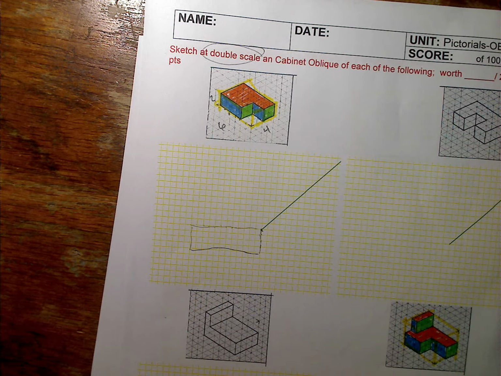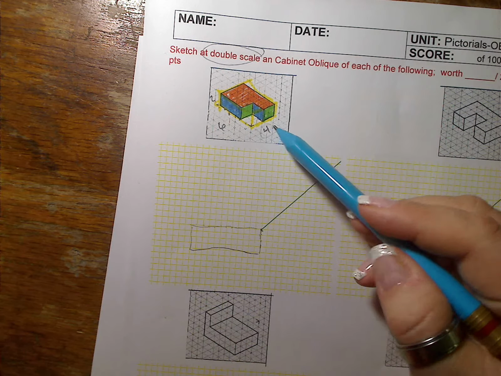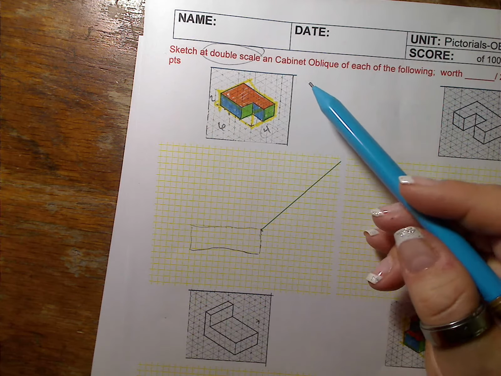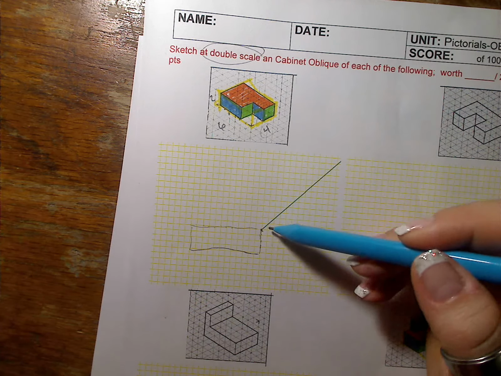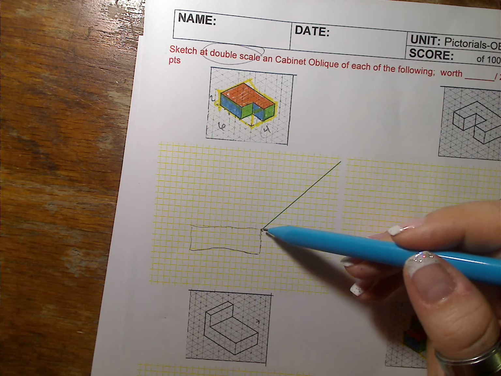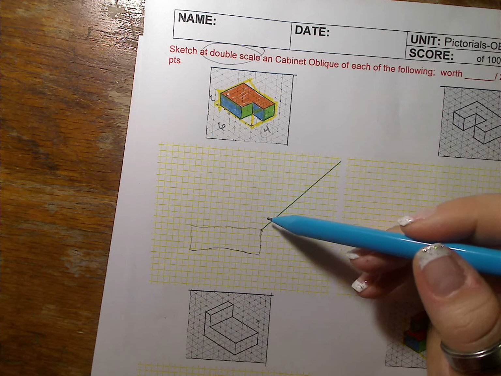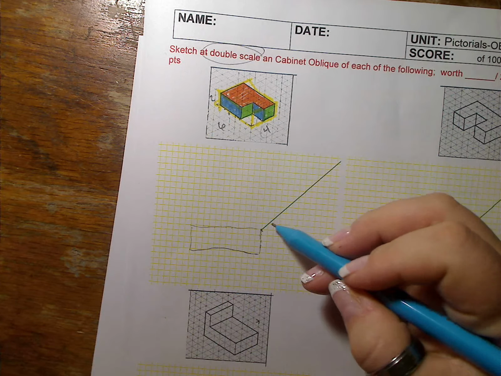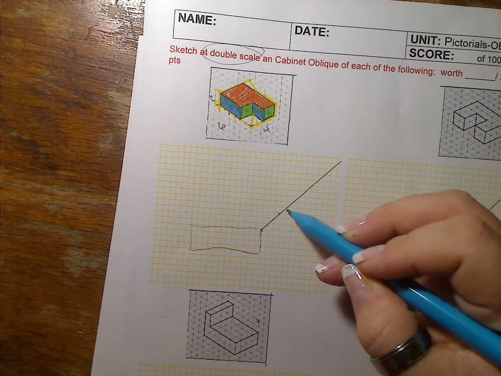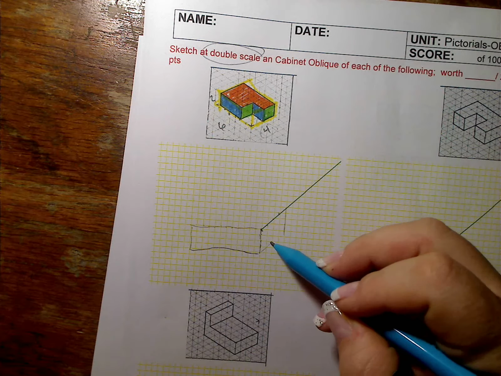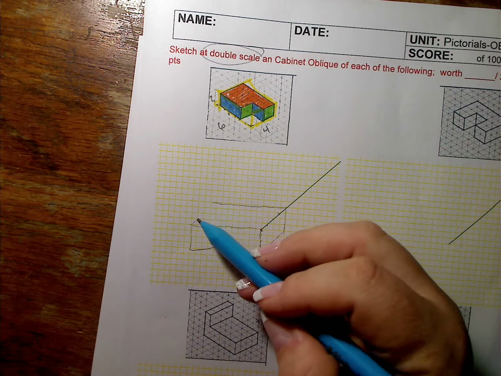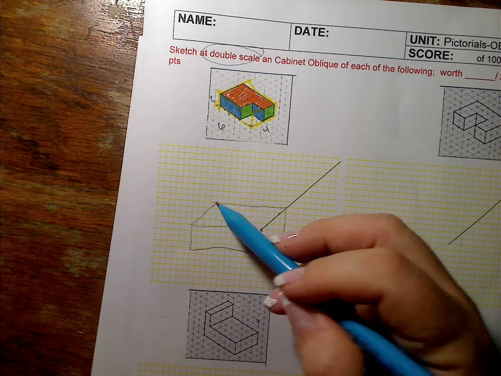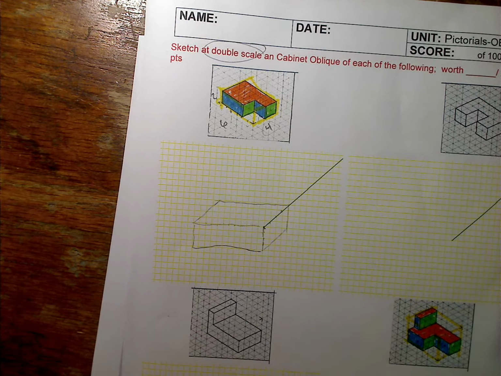Now we're going to need our right side view and our top view. To do that, we need to know what our depth is. Our depth is 4. Would we normally double it? Yes, but since it's a cabinet oblique, it's going to stay the same. If I was going to double it, it would become 8, but because it's a cabinet oblique, it's going to be 4 squares back, so 4 squares at an angle, and then I'm going to follow that back. The way you get your 45-degree angle is simply by cutting each one of those squares right in half. All right, so there we go.